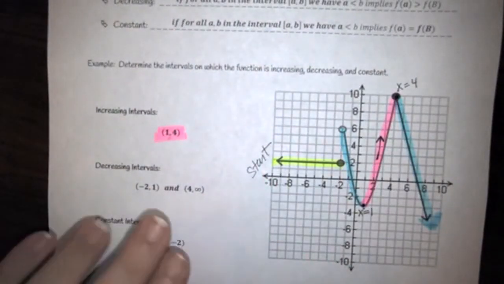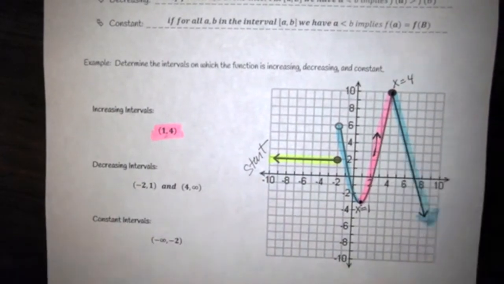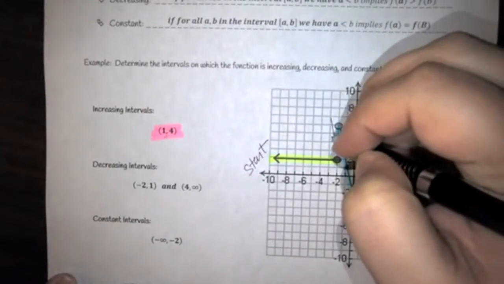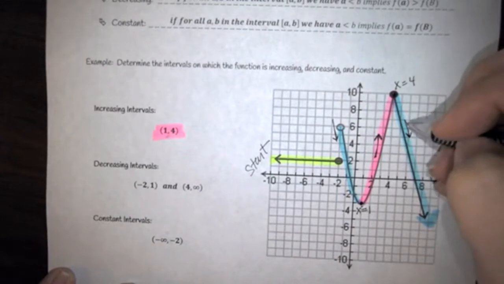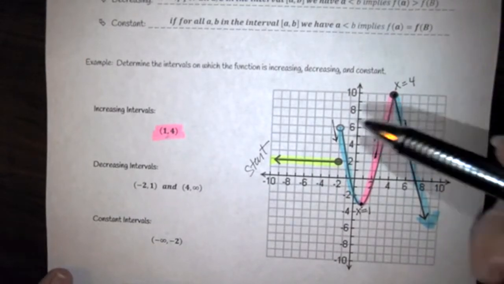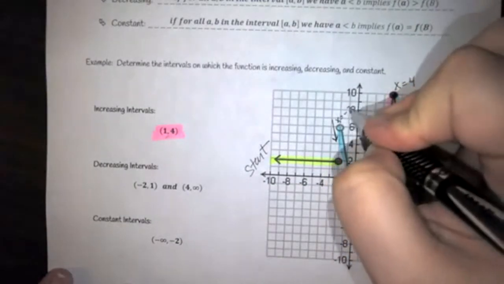Now, when I want to look at decreasing values, okay, I'm looking at where am I going down towards myself. So I'm looking at going in this direction. Okay, so I've got 2 of them that are traveling in that direction. So I need to look at the intervals that that's happening. So this one here is starting here at x equals -2.